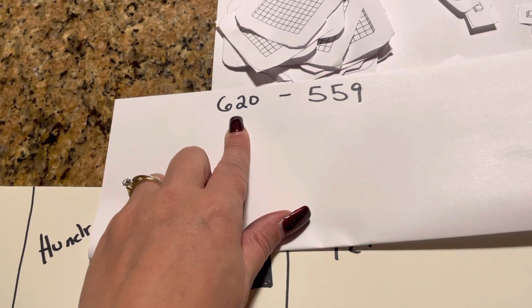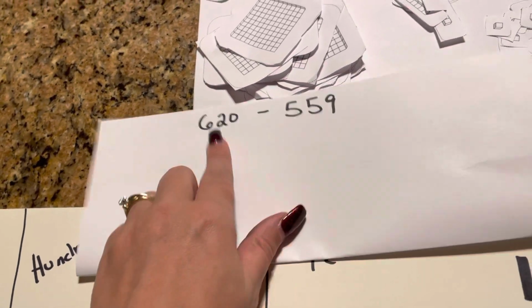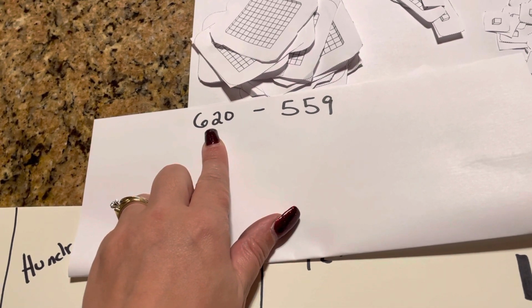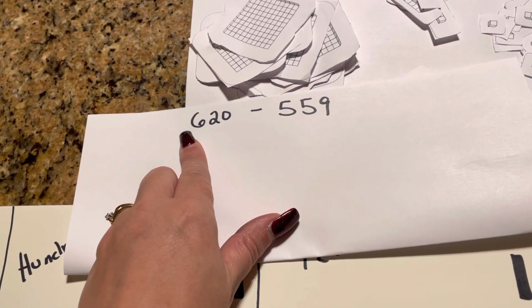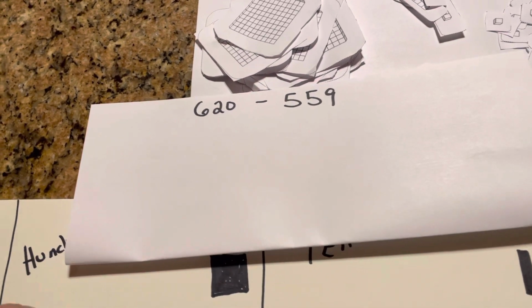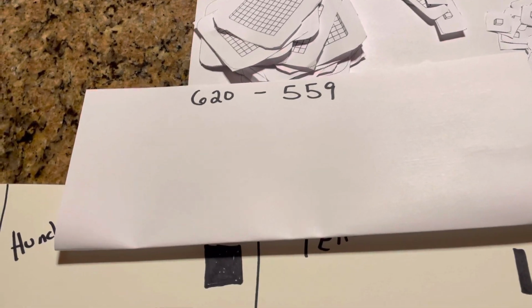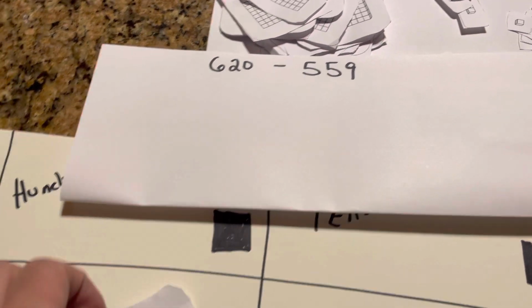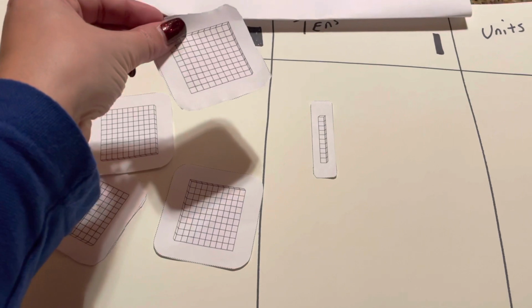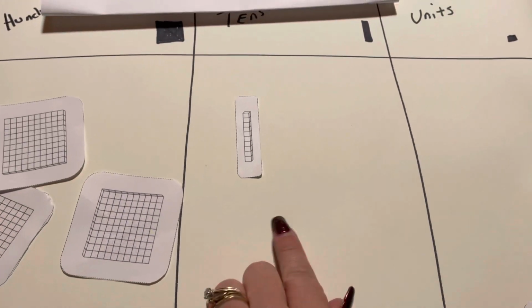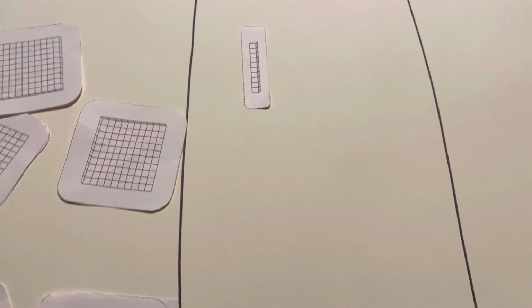But I know my rule: if there's more on the floor, I have to again go next door and take 10 more. So I have to go next door to the hundreds spot and I have to take 10 more. So I need to exchange one of these, which is a hundred, for 10 units, so 10 strips.